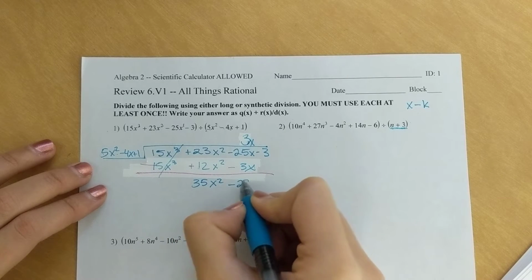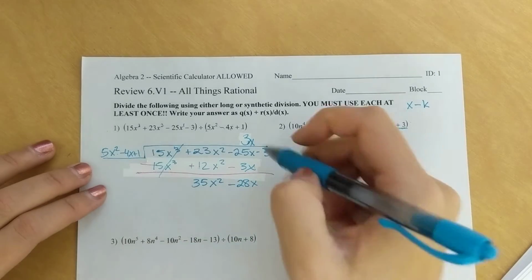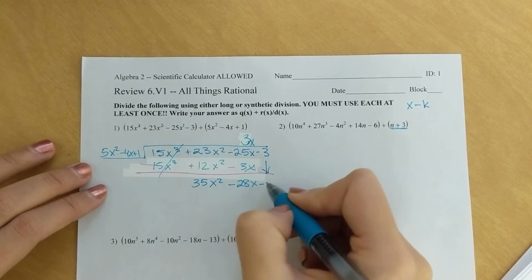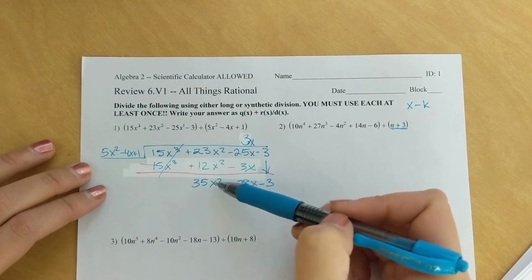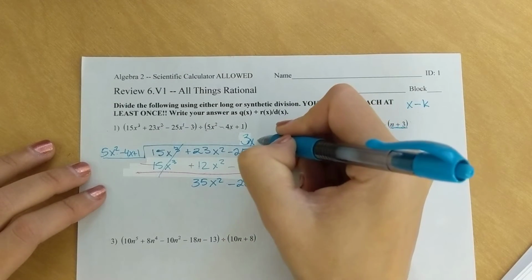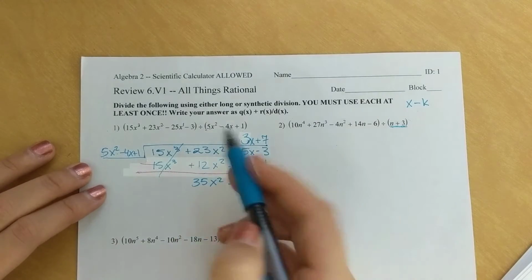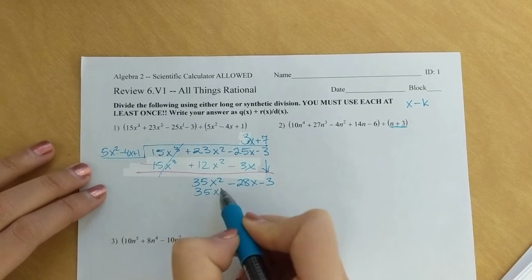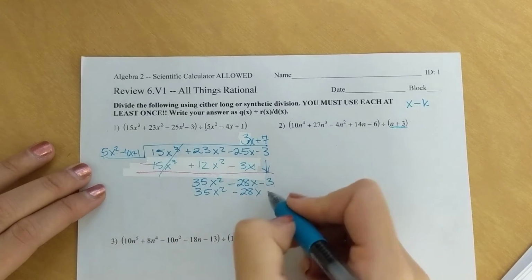And then minus 28x. And then because your divisor is 3 pieces, it's a trinomial, you need to have 3 pieces down here. Okay, so we'll drop the negative 3. And then we start it all over. Divide 35x squared divided by 5x squared. That would be a positive 7. Multiply 5x squared times 7 is 35x squared. Negative 4 times 7 is negative 28x. 1 times 7 is 7.